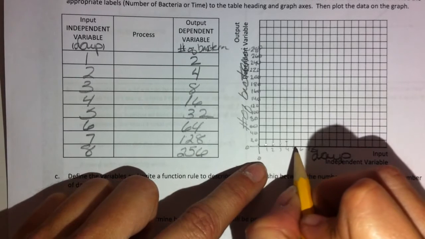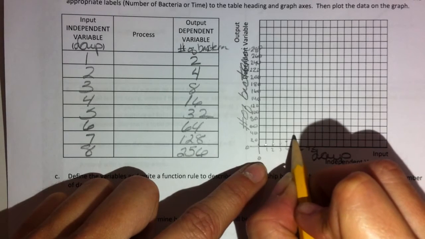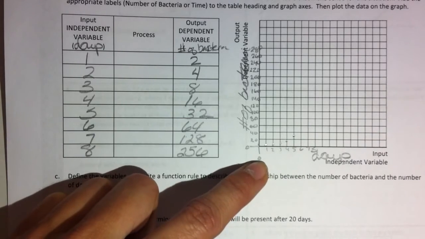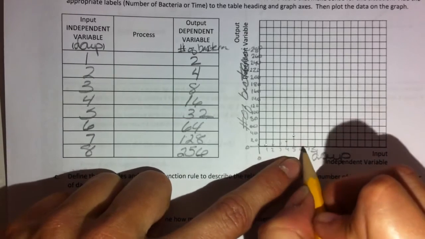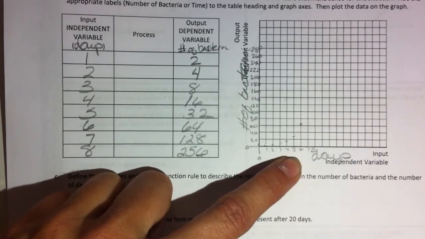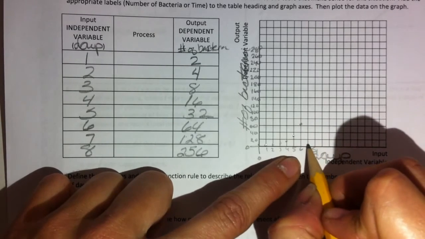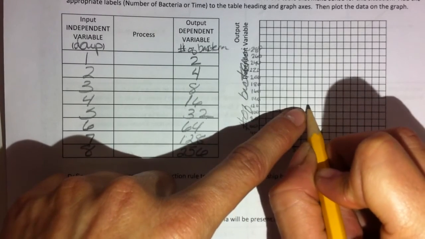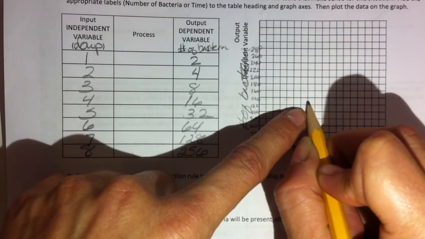Day 5 is 32. Well, 30 is in the middle, so go a tiny bit above 30. Day 6 is 64, so we're going to jump all the way to 60 and a tiny bit more. Day 7 is 128, so jump all the way up to 100. There's 120. 128 is almost halfway.